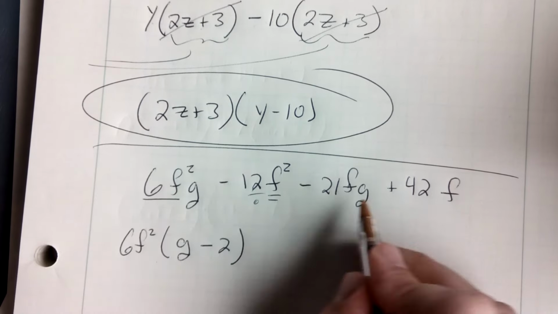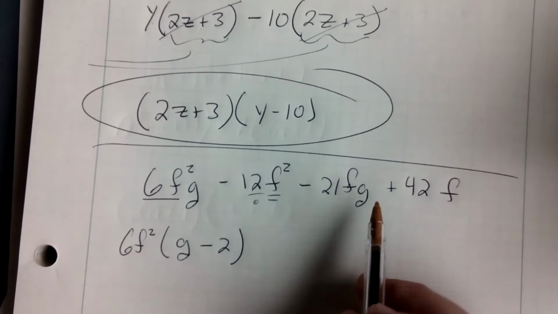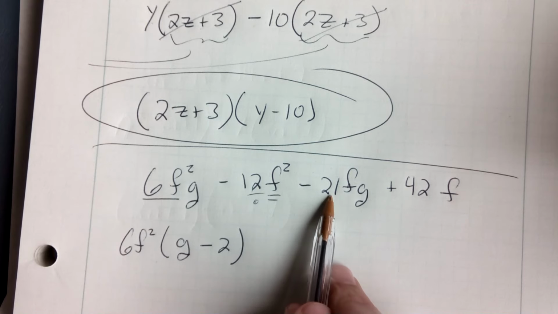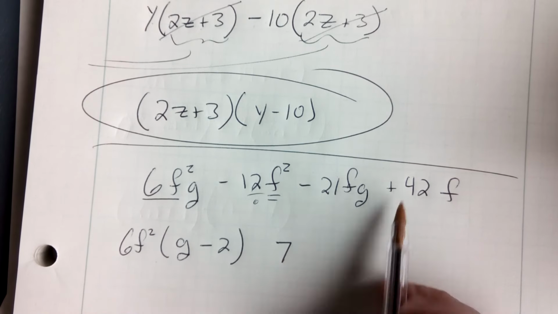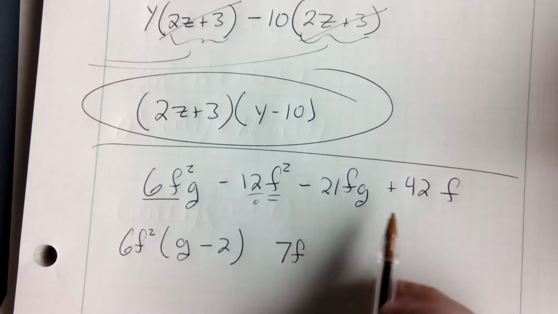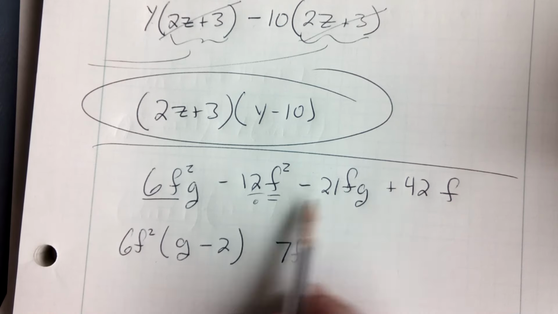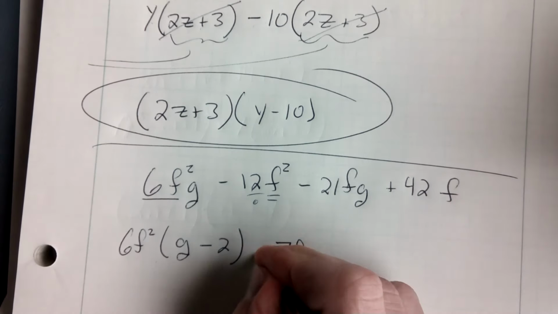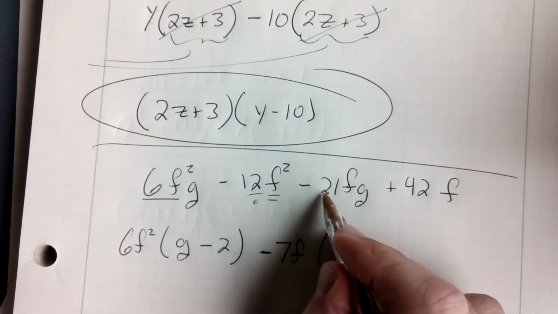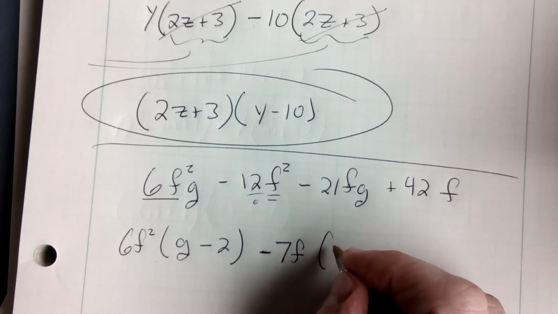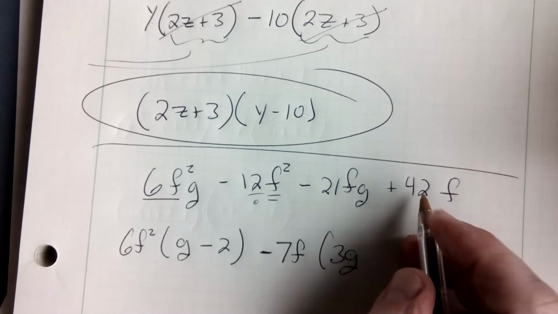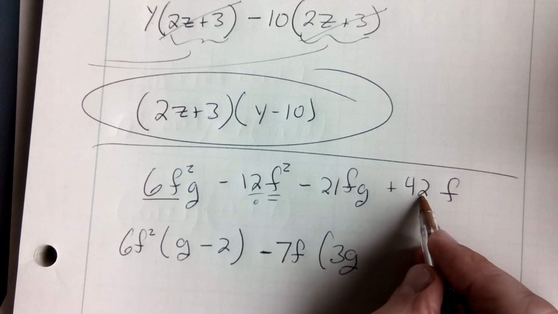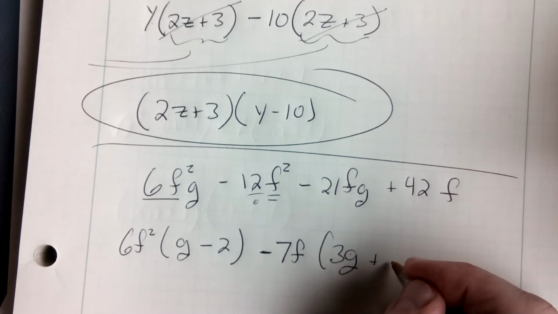Then I'm going to ignore those front terms and look at the last two terms. What's in common? Well, 21 and 42 have, I believe, a 7 in common. So I'm going to factor out a 7. They both have an f, so I'm going to factor out an f. And it looks like this is negative, this is positive, but in here it's positive, negative, so I'm going to factor out a negative 7f. When I factor out a negative 7f, I'm left with a 3g. When I factor out a 7, I'm left with a 6.